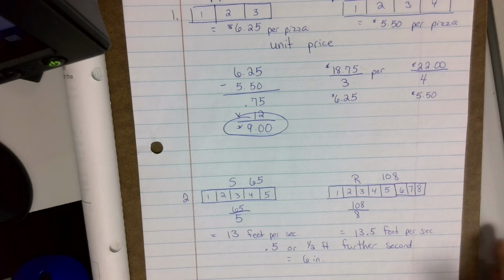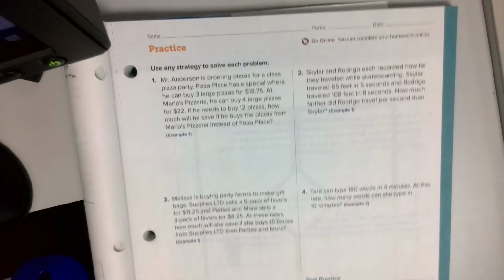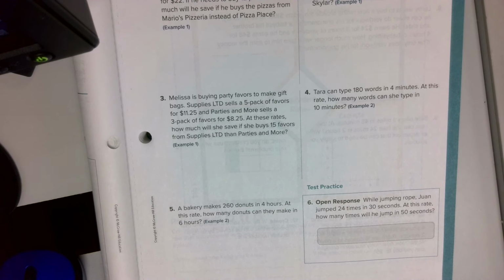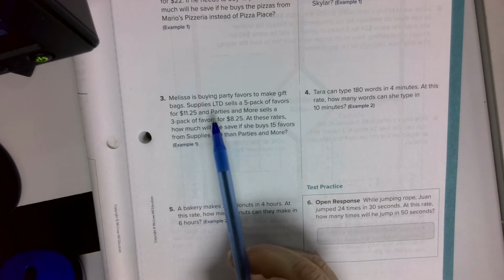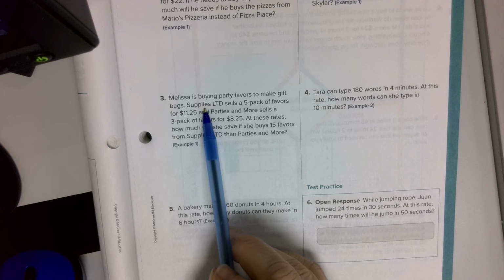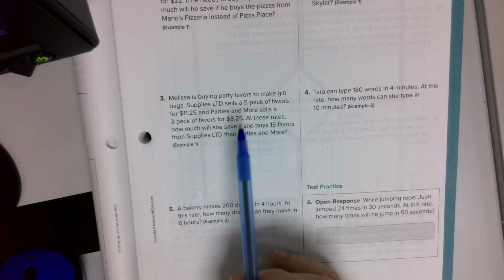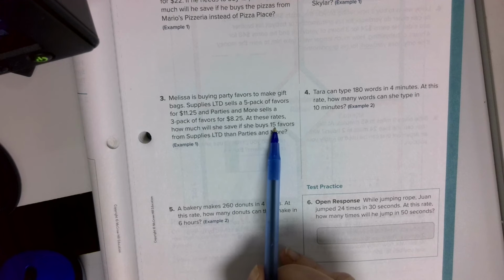Okay, now let's look at problem number 3. Problem number 3 says, Melissa is buying party favors to make gift bags. Supplies Ltd. sells a 5-pack of favors for $11.25, and Parties and More sells a 3-pack of favors for $8.25. At these rates, how much will she save if she buys 15 favors from Supplies Ltd. than Parties and More? So we have 2 steps. The first step is I have to figure out my unit rate. How much is 1 at Supplies Ltd.? How much is 1 at Parties and More? And then I have to find the difference and figure out how much she would save if she bought 15.